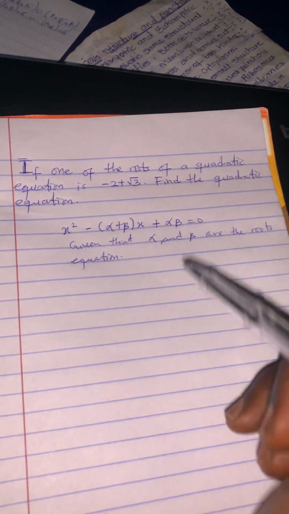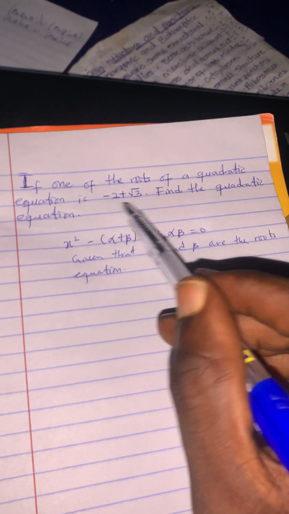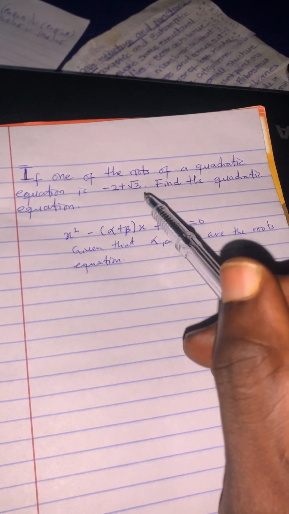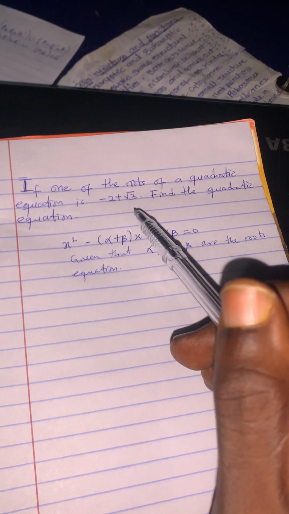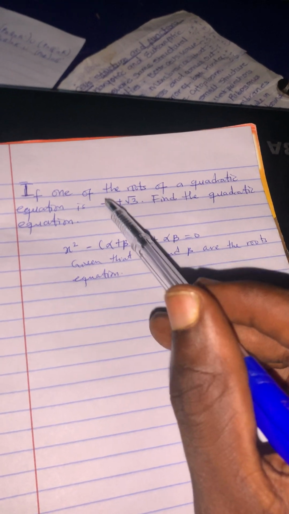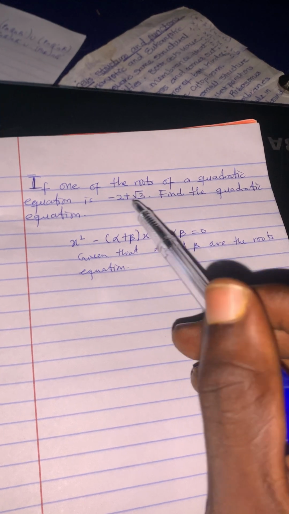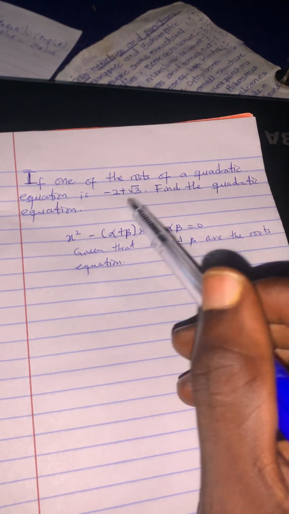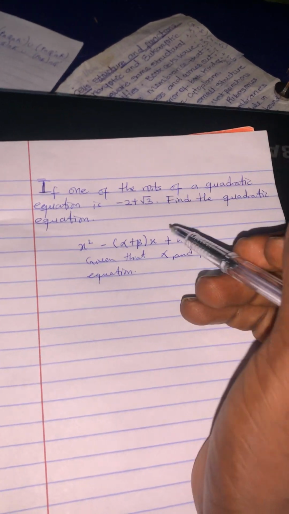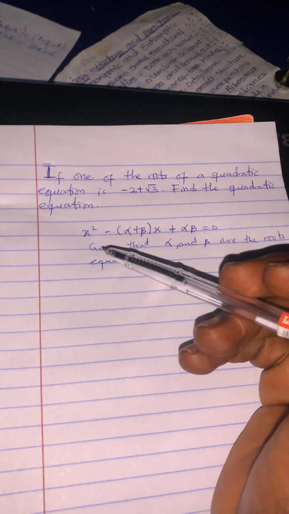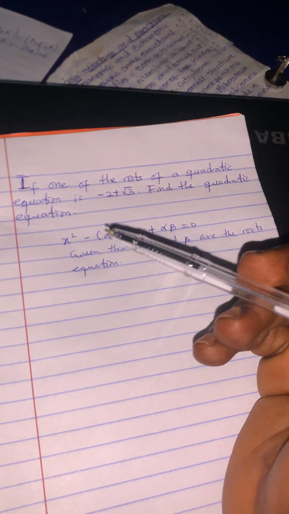But in this case, we are given just one of the roots, not the two roots. Another thing you need to notice is that this is an irrational root, and whenever you have an irrational root for a quadratic equation, they occur in pairs.